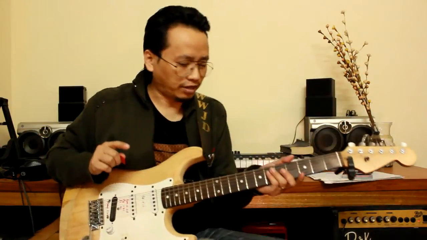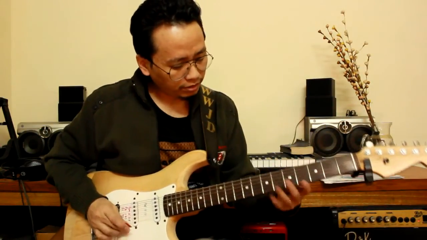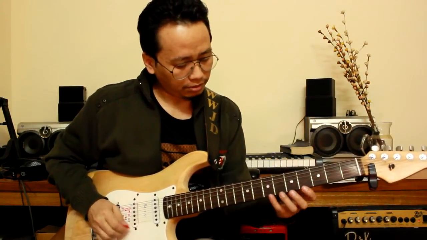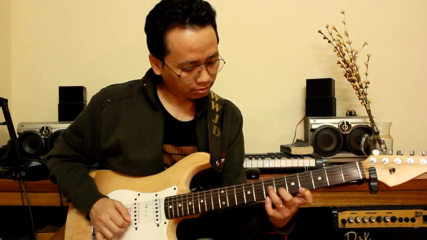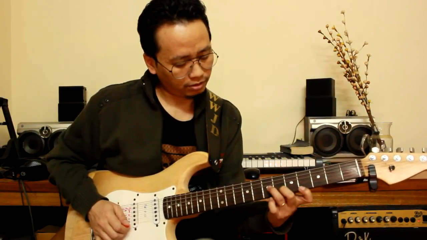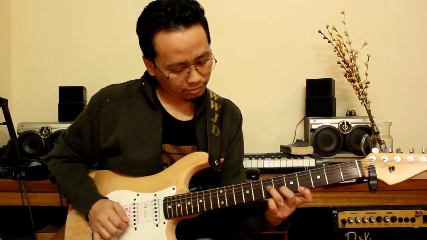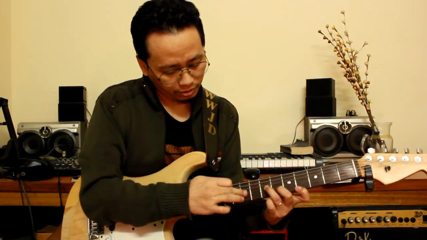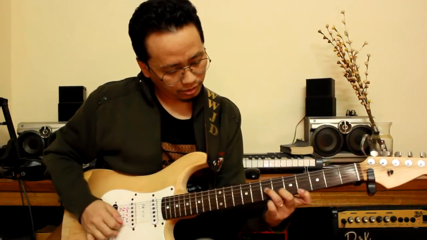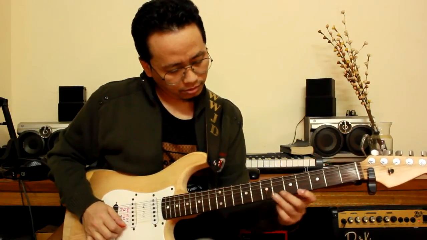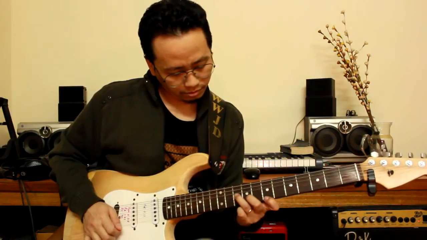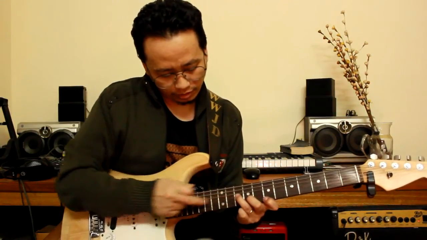Okay, the last and final shape will again be in the A flat diminished. Another diminished shape here. Same concept. Lift 2 frets and come to F here. D, lift 2 frets.